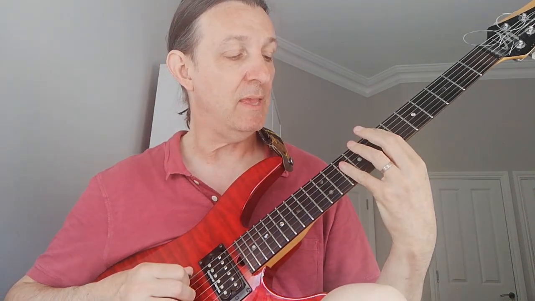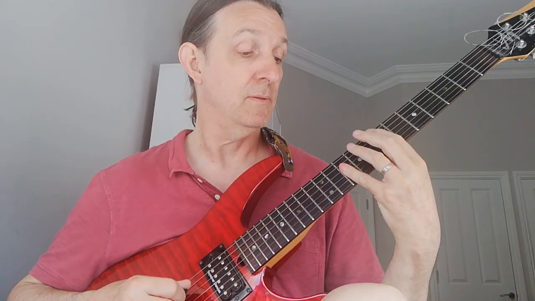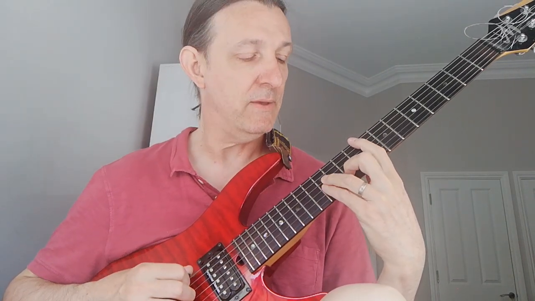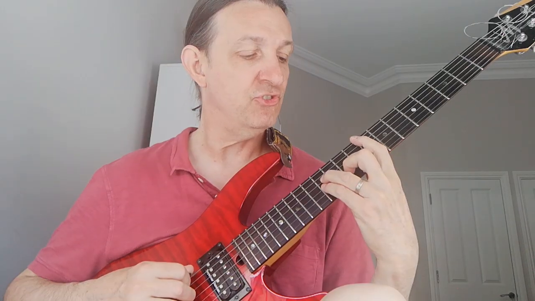Okay, we have an F over B, C, F, and A. Moving up to C, we have a C, D, G, and A. Back to F major 7 type sound with the C in the bass. So C, A, E, and F. The E moves to D. Top voice moves to E if we need to embellish.